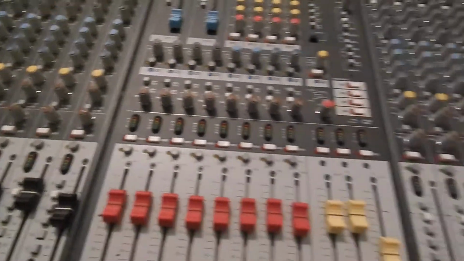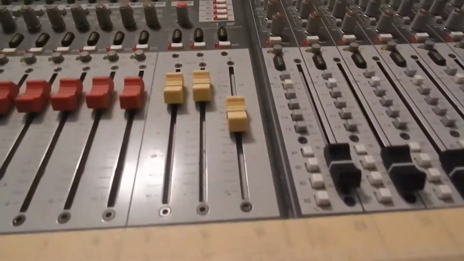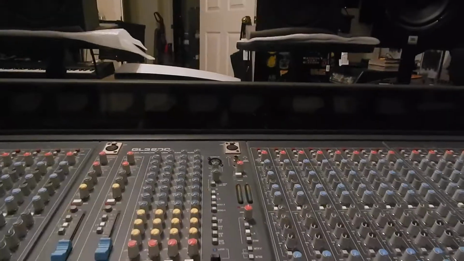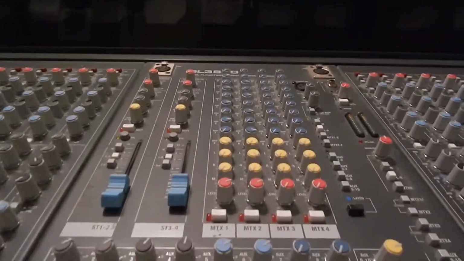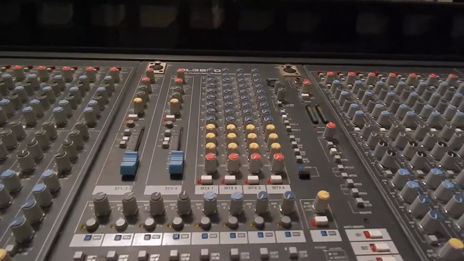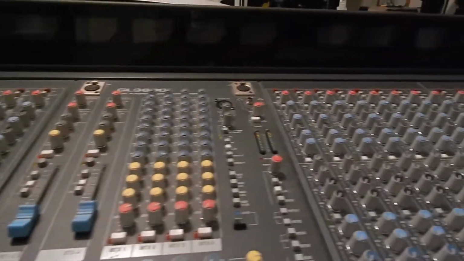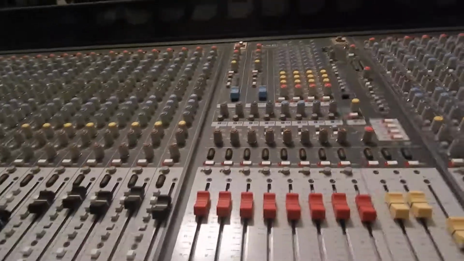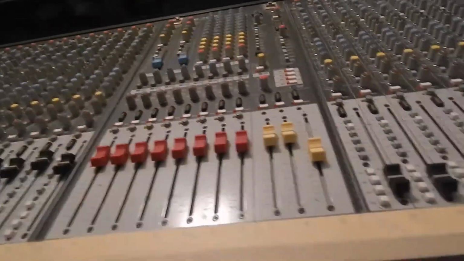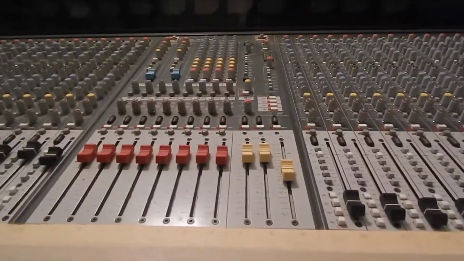You can send the routes out from the buses separately, or you can route from the channels through a bus into the main outputs, and then it will come out. Or you've got matrices that it can be routed out that way. So there's several outputs, but the output section is how you're going to hear everything and send everything out of the console. So basically, let's talk about the routing right quick.